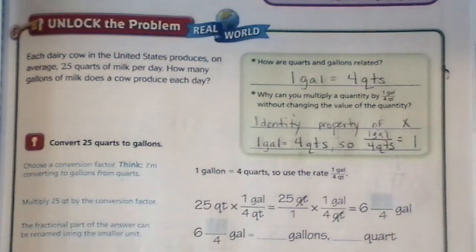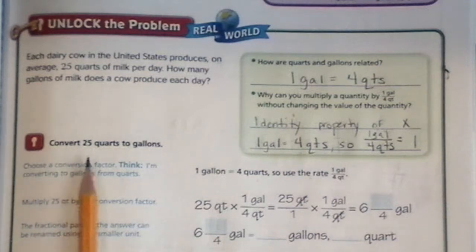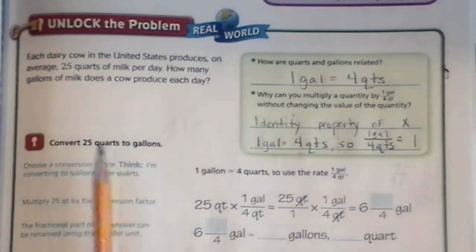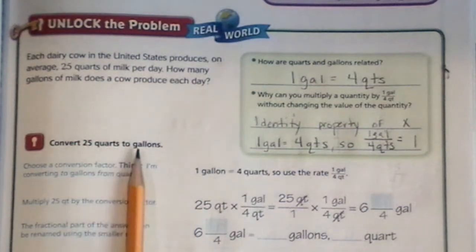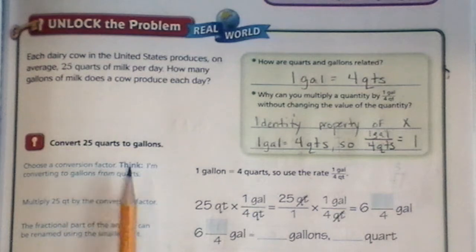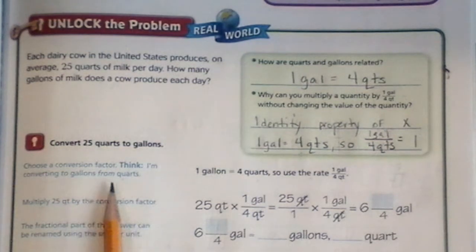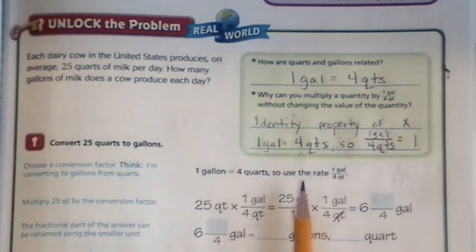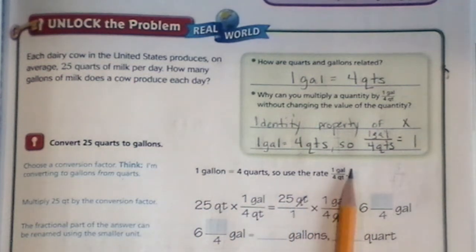So let's take a look at how that works. To solve this problem up above about the dairy cow and how much milk they produce, we're going to convert 25 quarts to gallons. So we need to choose a conversion factor. And we have to remember or think, I'm converting quarts to gallons. Well, 1 gallon equals 4 quarts, so we're going to use the unit rate, 1 gallon over 4 quarts.